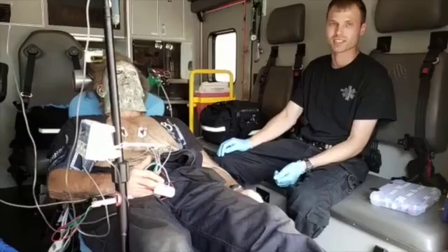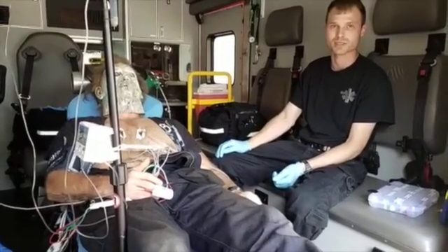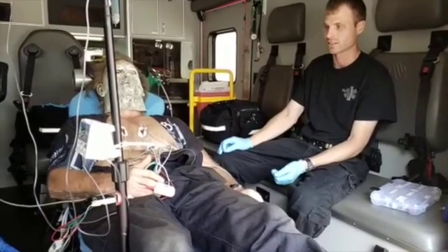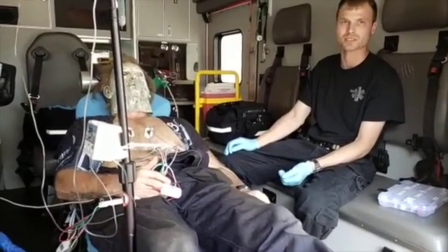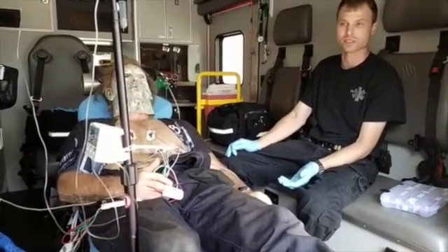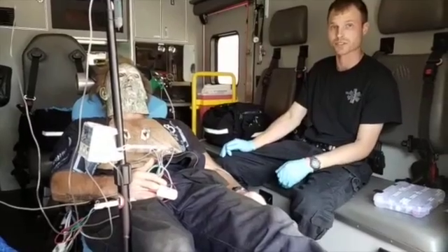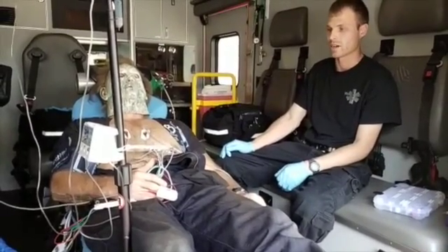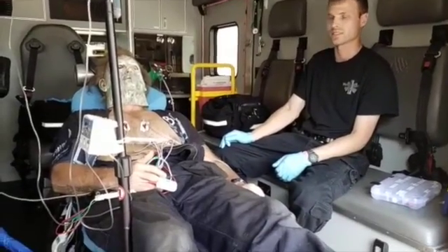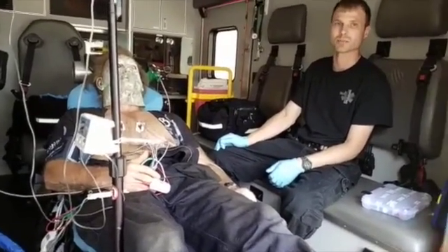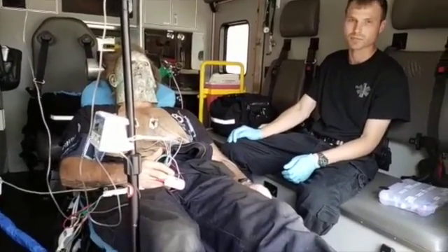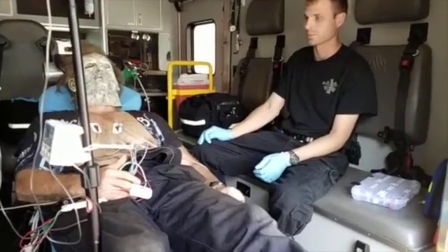Again, ultimately, we're not going to be able to provide definitive care for this patient in the field. Once we've determined that this patient is having an MI, our destination choice is going to be critical. Depending on the hospitals that are available, this person is likely going to need PCI, percutaneous coronary intervention. He's going to need a stent, most likely. He's going to need a cath lab.